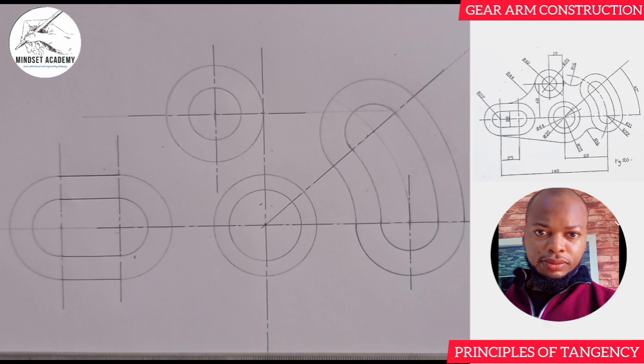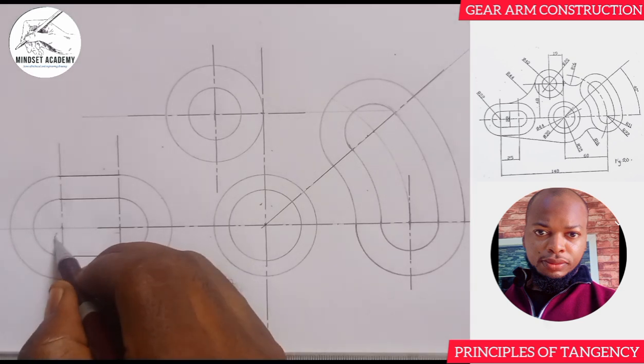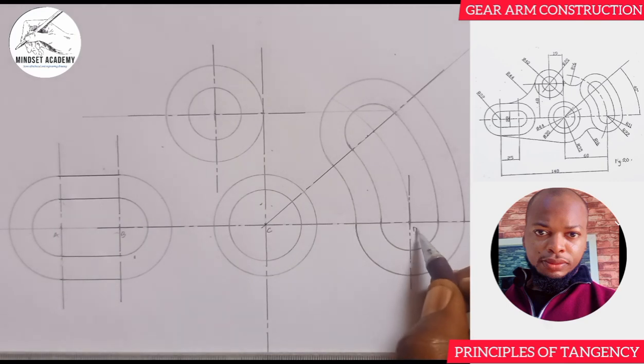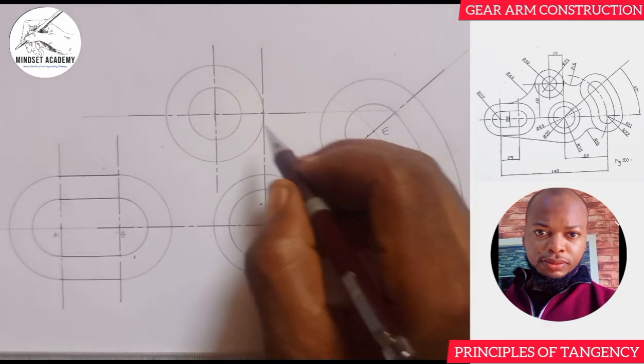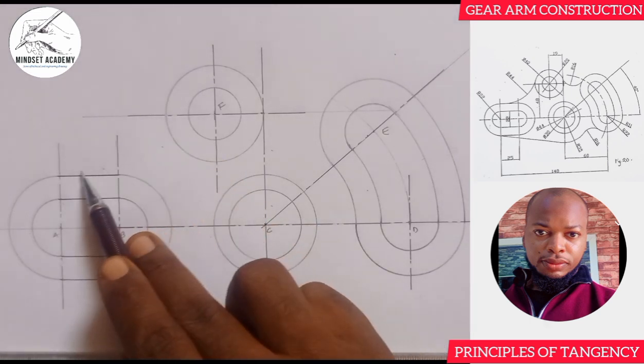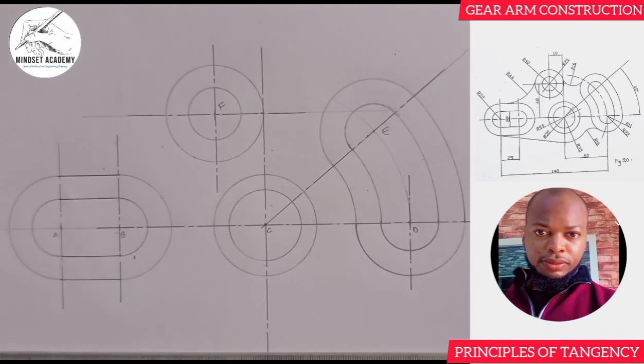Can you see that? So we're still moving. So what else is remaining? We've gotten all the points. We have different centers. We have center A here. Let's say here is B, here is C, here is D, this is E, and this is what? F. Let's put it that way. Alright, so we want to start drawing those curves that are tangential to each of those points there. So let's proceed and see what we're going to get.